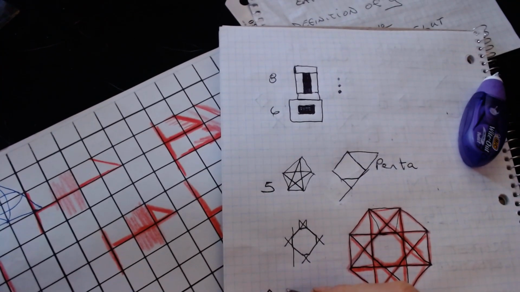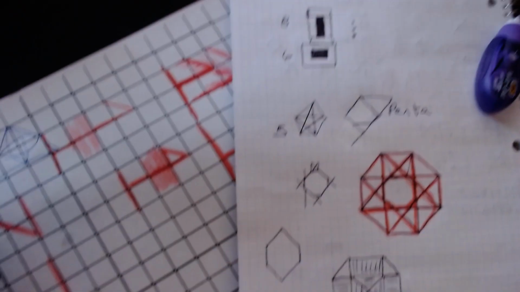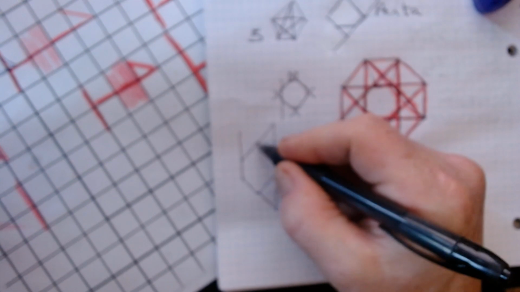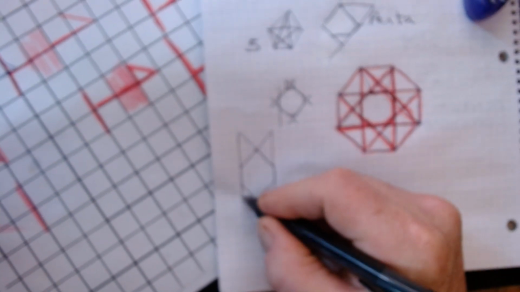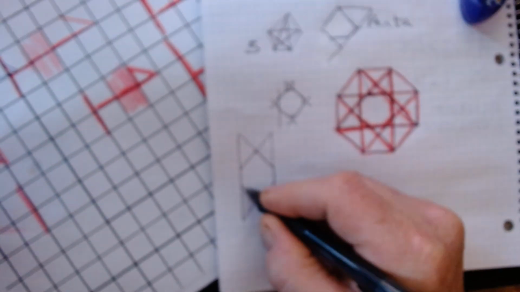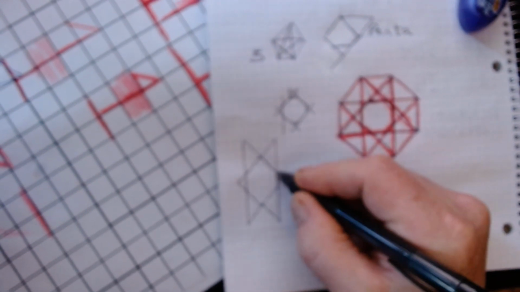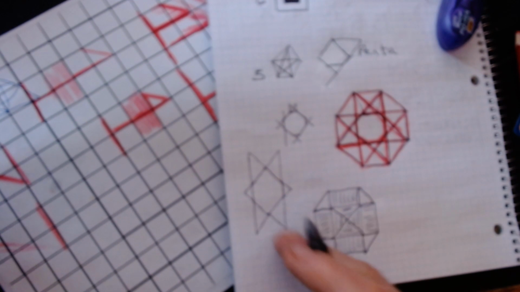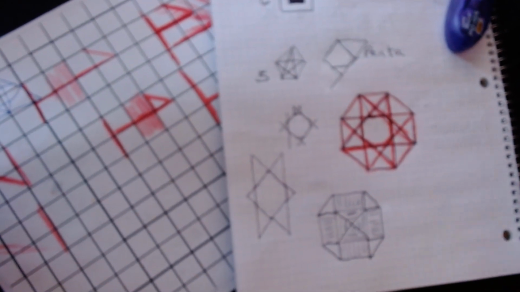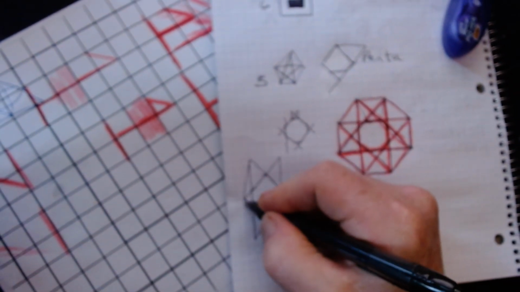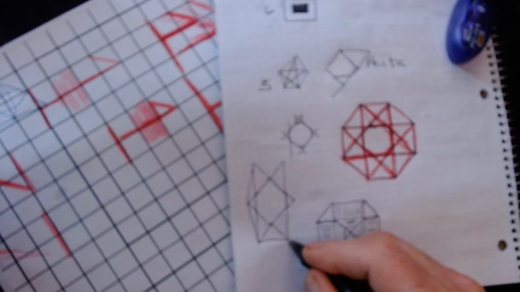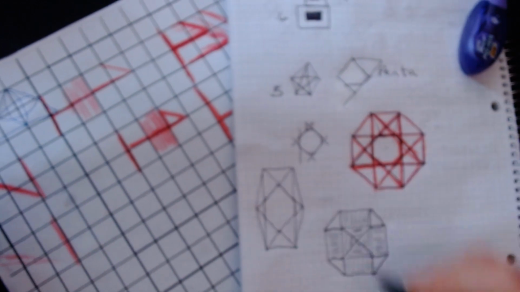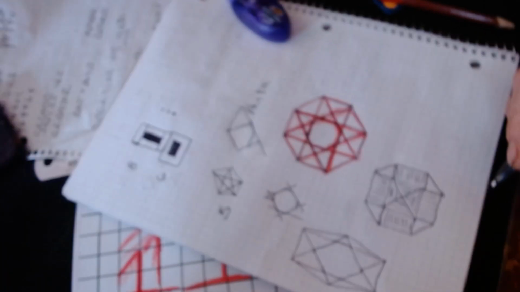We can create the same scenario off the hexagon, and it becomes this star that we see over here. So what is happening with this one? We will create the boundaries over here, and then it'll create this item.